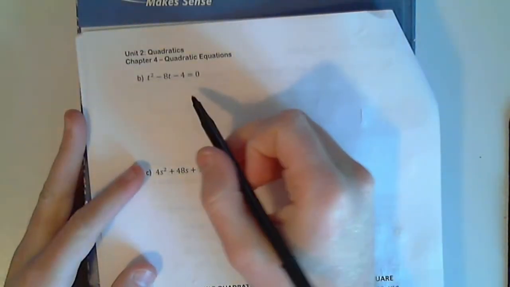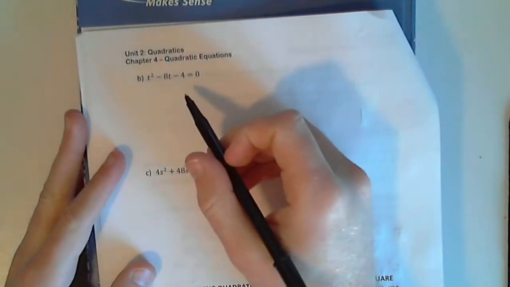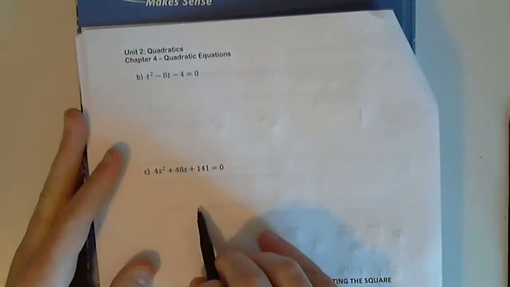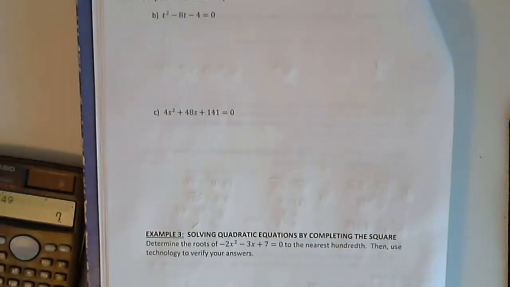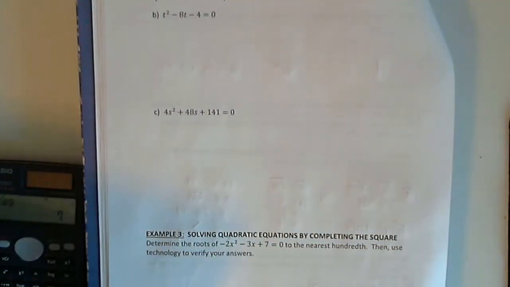Okay, complete the square. I think I'm going to do this one. Maybe this one I'll just show you the answer, and I'll do this one completely because this is harder. You should probably pause and try these on your own first. Make sure you remember how to complete the square.